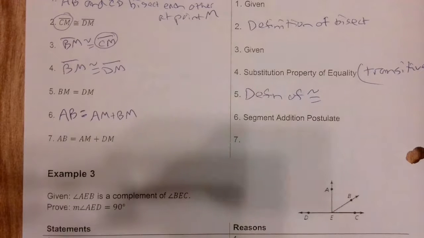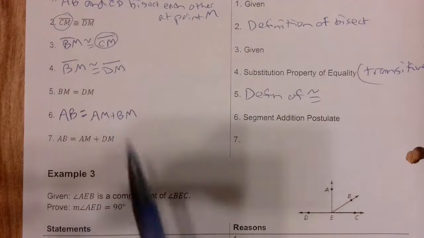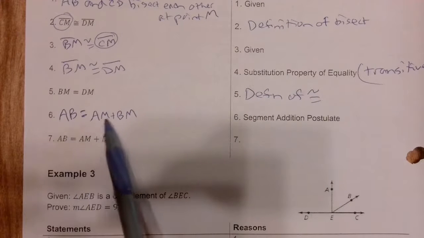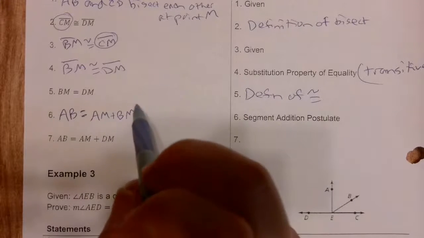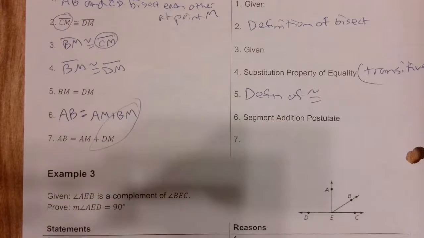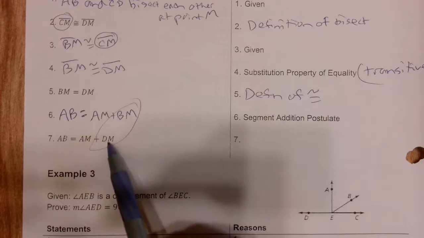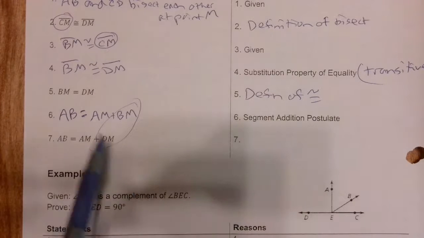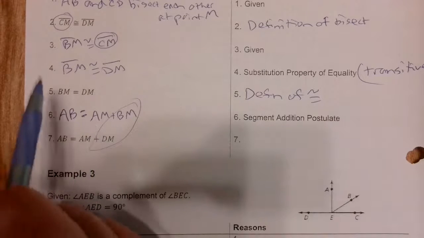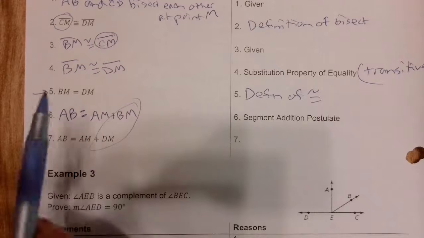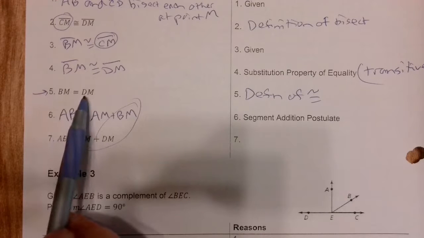Now what changes between line 6 and line 7? AB is the same, AM's the same. That changed right there. How did we change from a BM to a DM? What did we do? Well, again, use what you have already up in your proof. Line 5. BM and DM are equal.